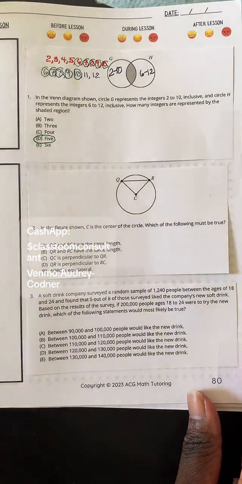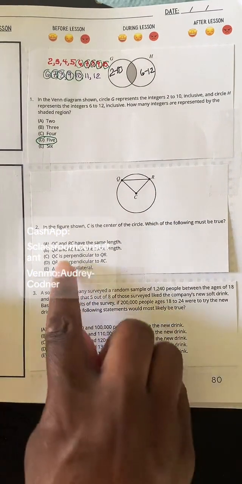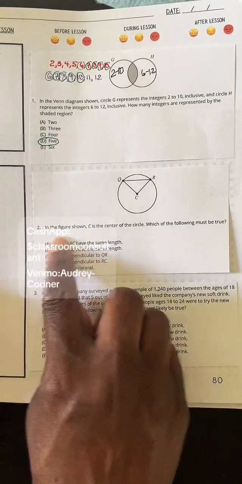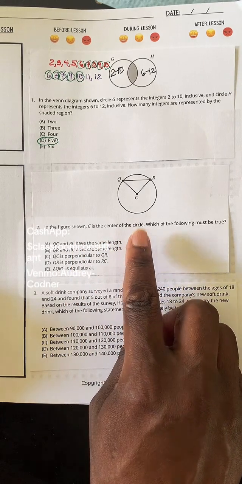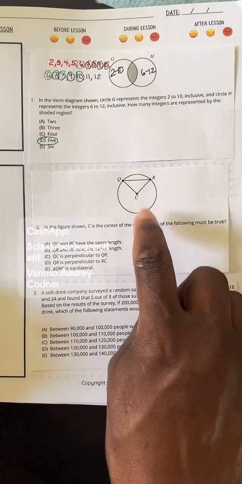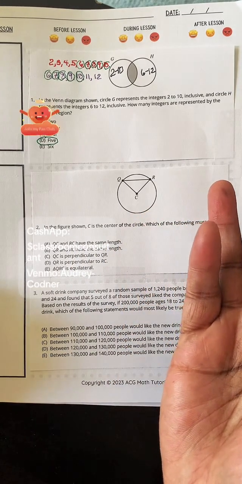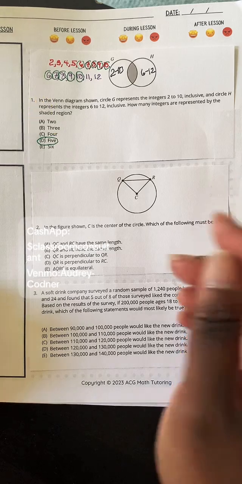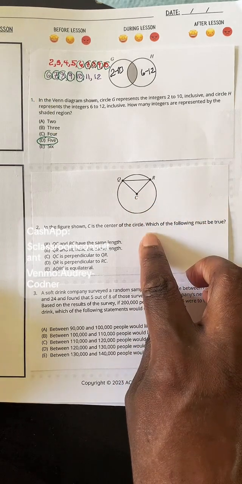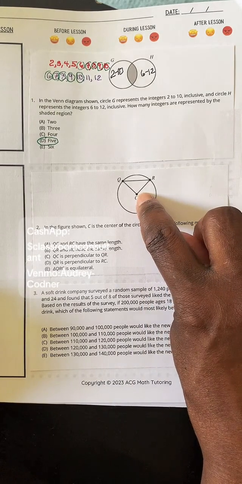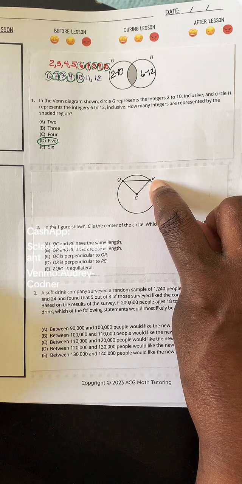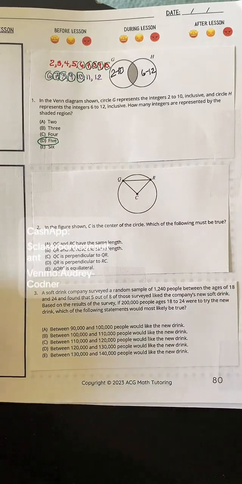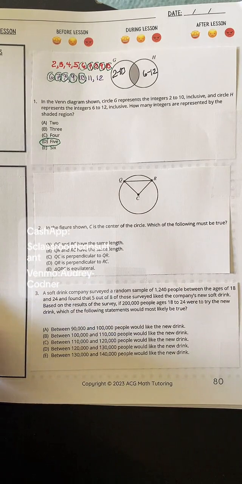All right. So, for the next one, in the figure shown, C is the center of the circle. So we have to think about what we know about circles, other than they're round, please. Let's keep it moving. Okay? When they have the center of the circle, and we have a segment that goes from the center of the circle to a point on the circle, that's called a what? Okay? So this is information.